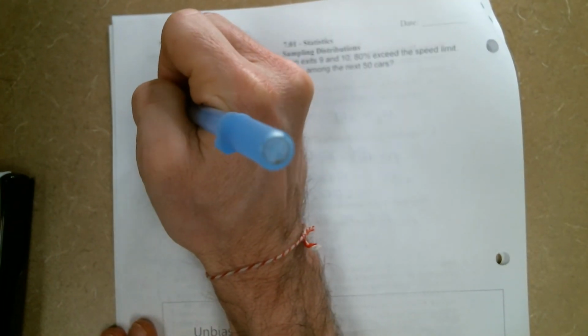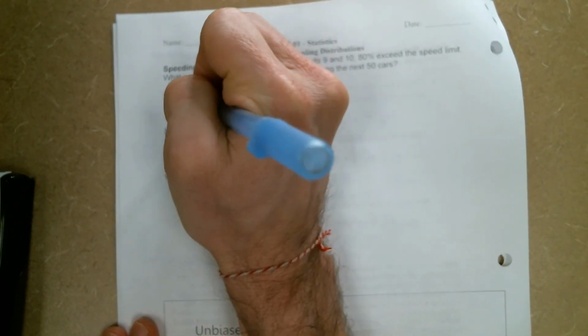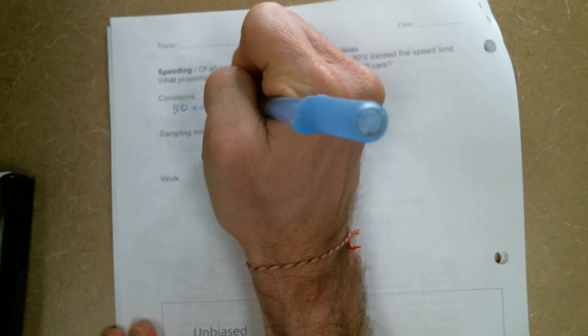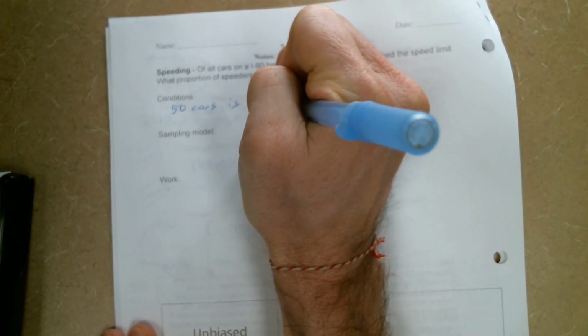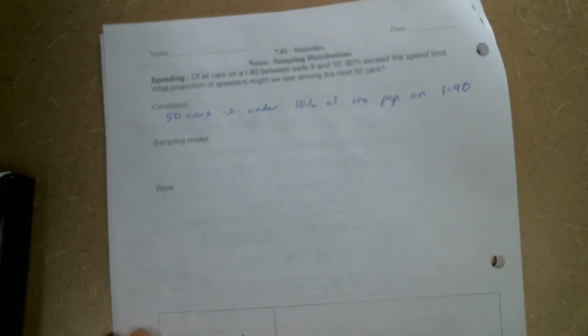All right, so the first thing we want to check is our conditions. There's a lot of cars on I-90, so 50 cars is under 10% of the population on I-90, so we're good there.